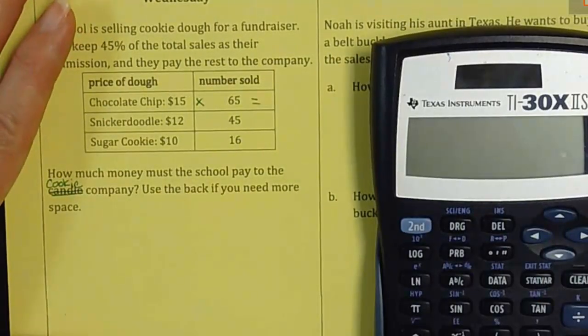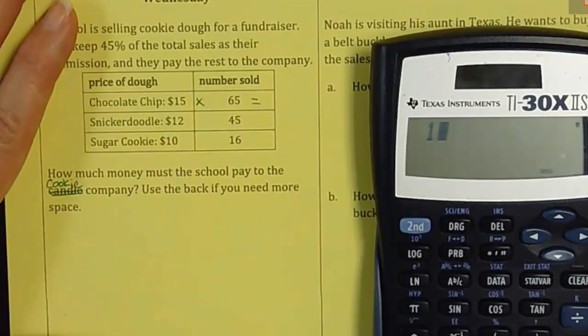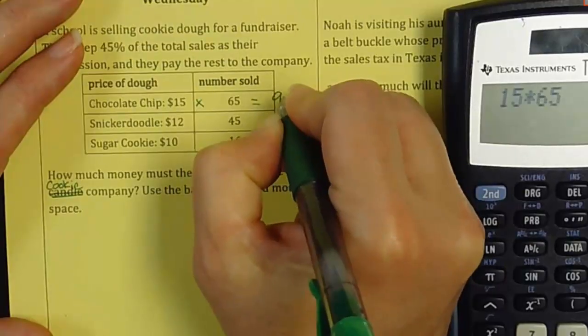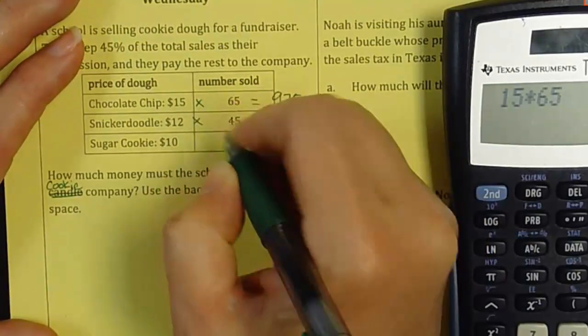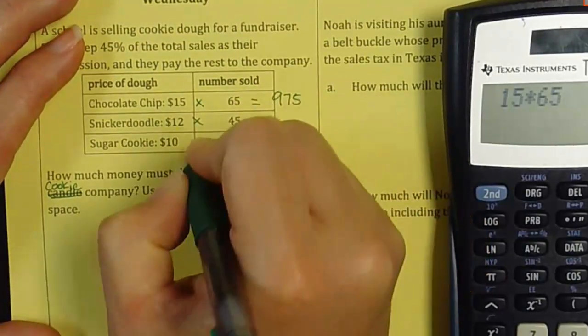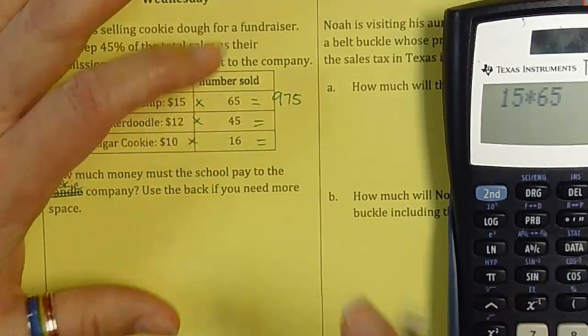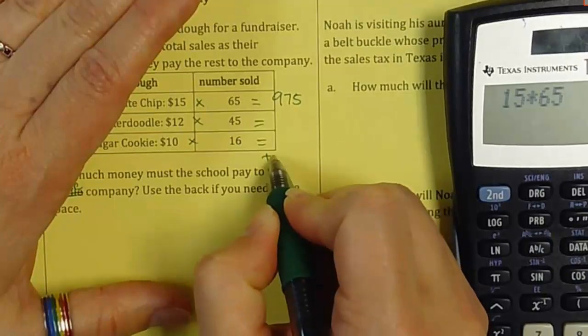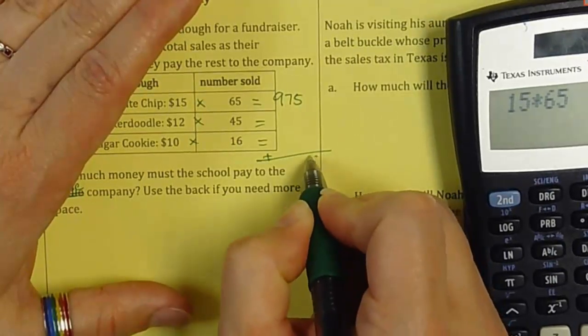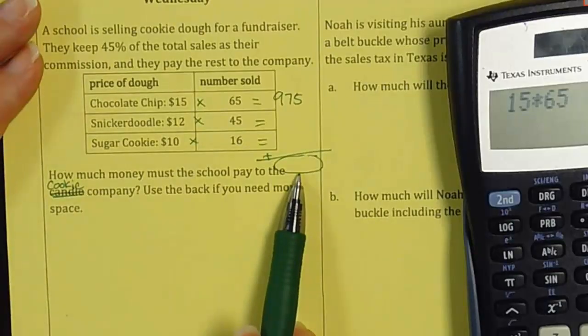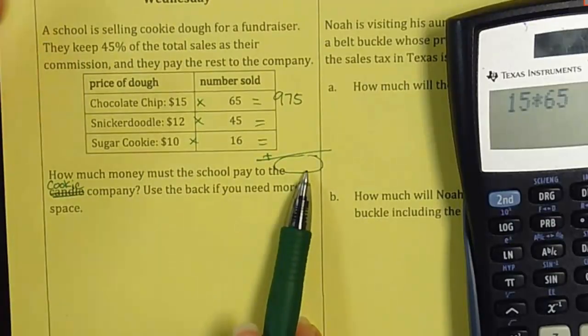So I get my calculator out. We multiply 15 times 65 equals. And then we multiply this one. We get that total. And then we multiply this one, and we get that total. And then you're going to add all of those together to get your final amount. This is going to be my 100%. This is how much total money they brought in from selling.